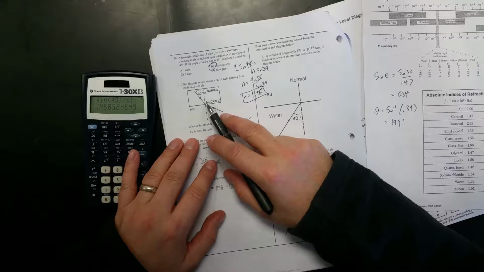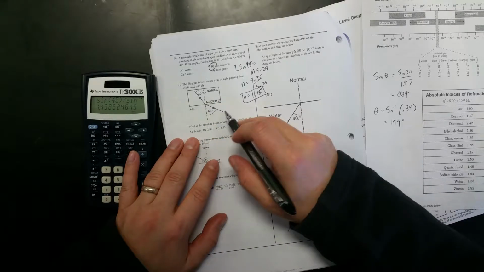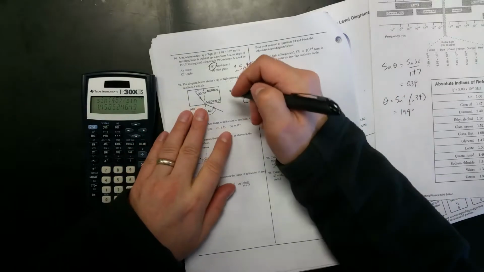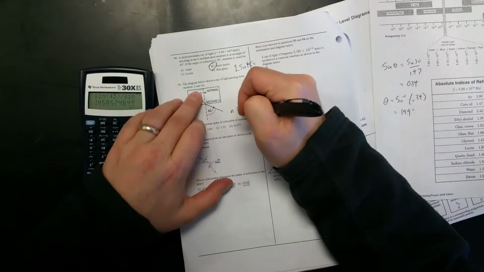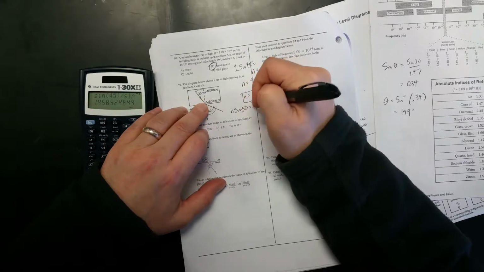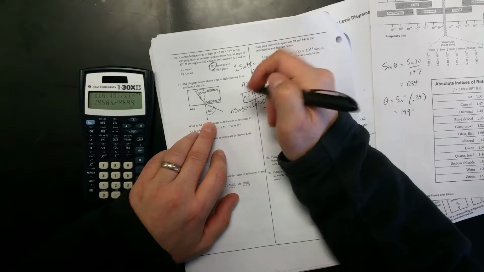Light passing through a medium into air. Notice how it bends away from the normal as it passes into air. What's the index of refraction of medium X? Okay. n sine 30, that's the incident angle in the ray, equals 1.0 sine 60.